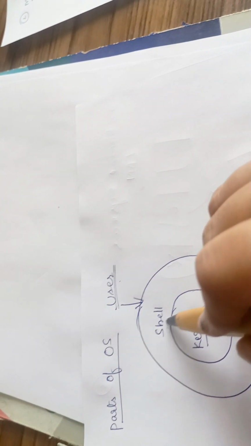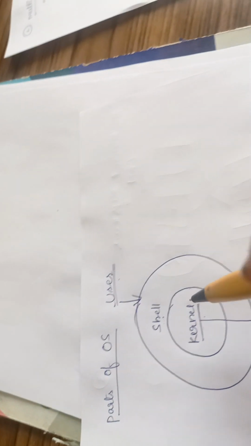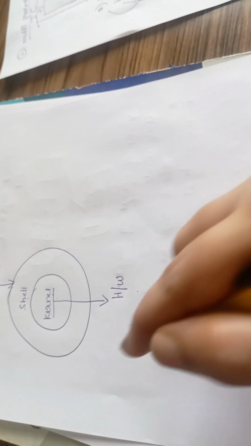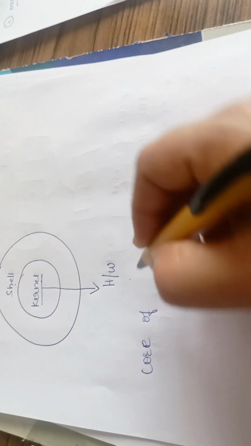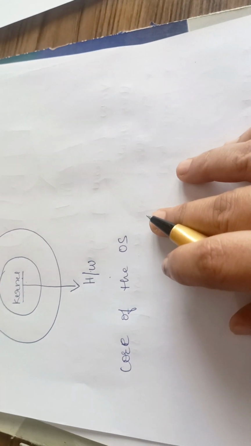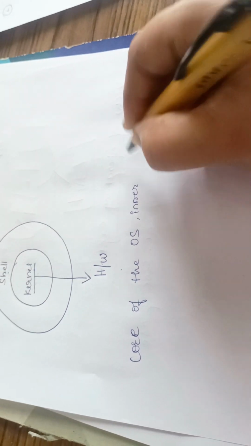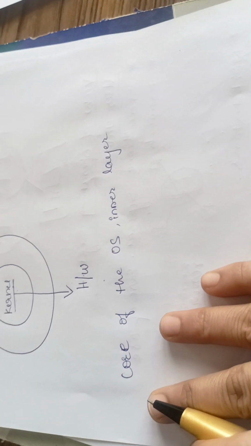Here the user will request for anything, and the shell will be there. The shell is the other part, but first we will see the kernel. The kernel is the core of the operating system, the innermost layer.